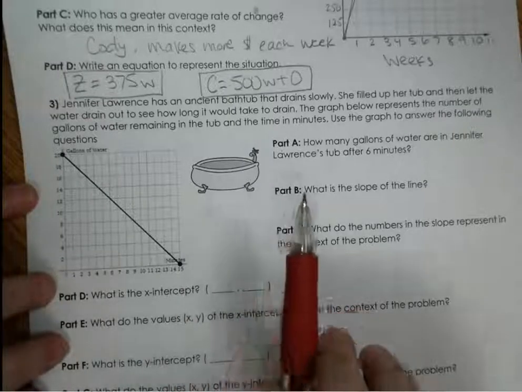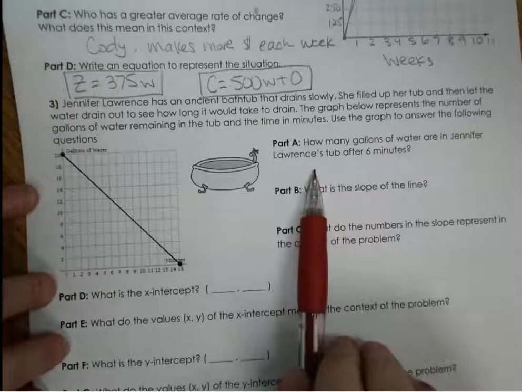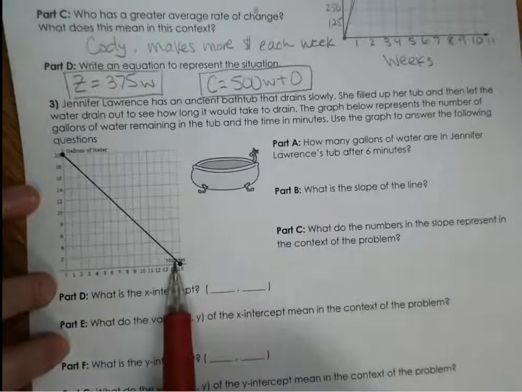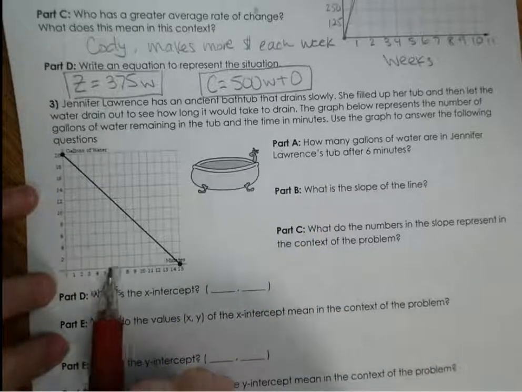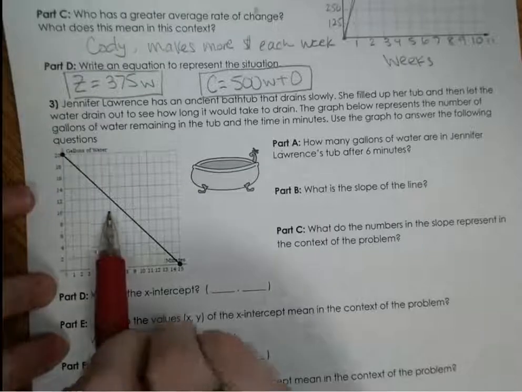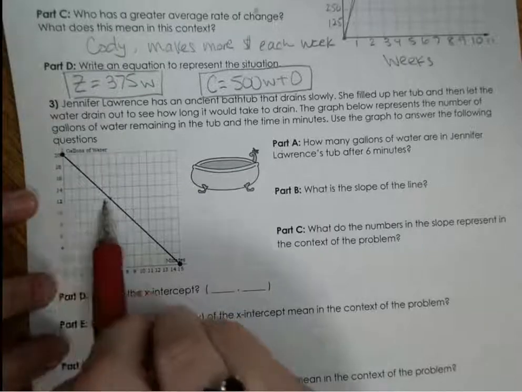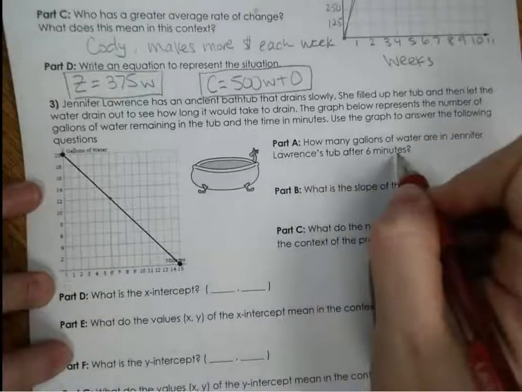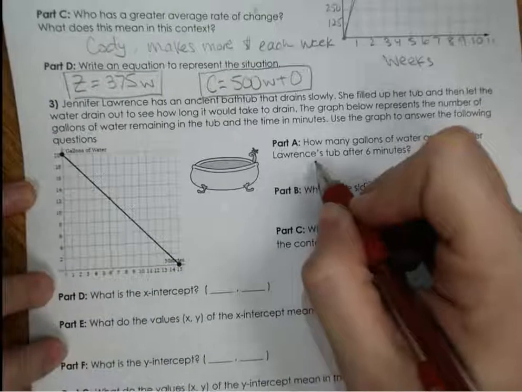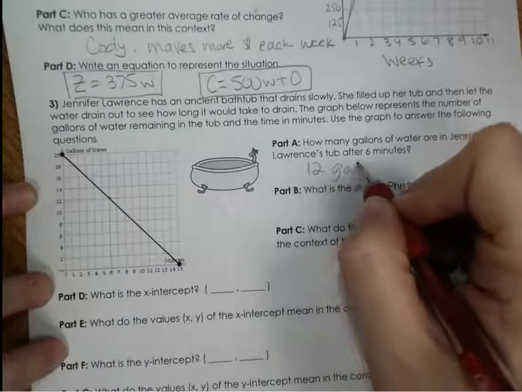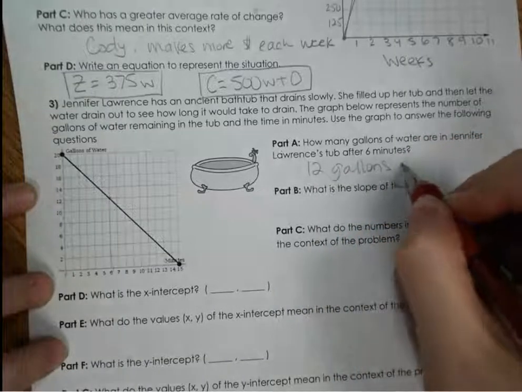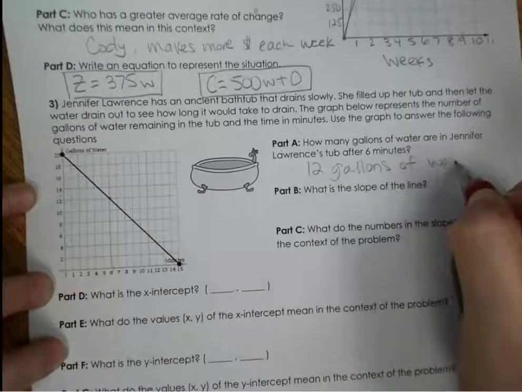All right, part A. How many gallons of water are in Jennifer Lawrence's tub after 6 minutes? All right, well, my minutes are down here. So with 6 minutes, that's going to give me this point, which is matching up with 12 gallons. So after 6 minutes, we have 12 gallons of water left in the tub.